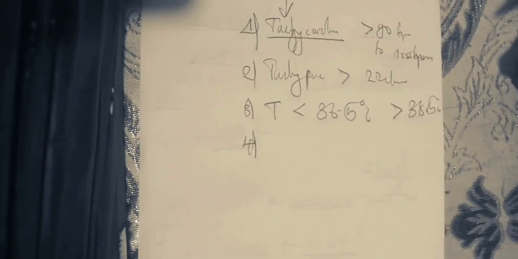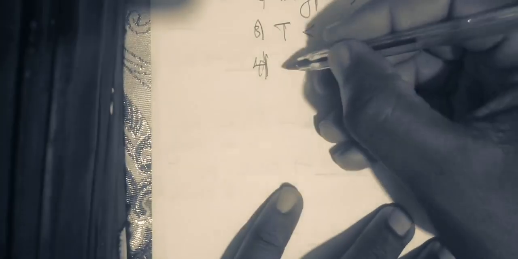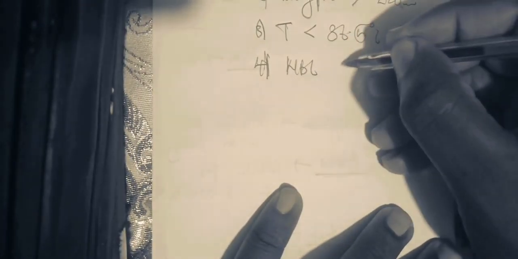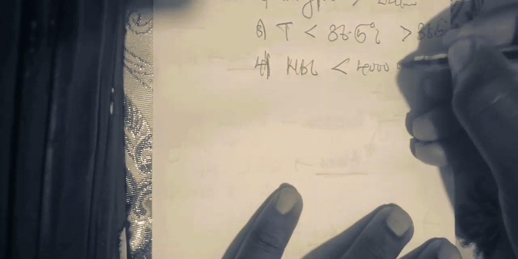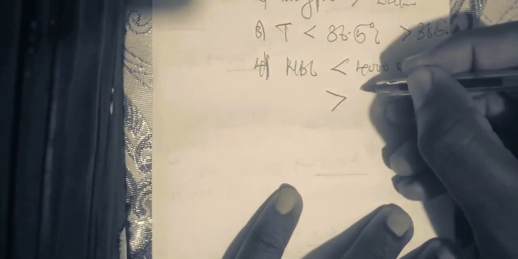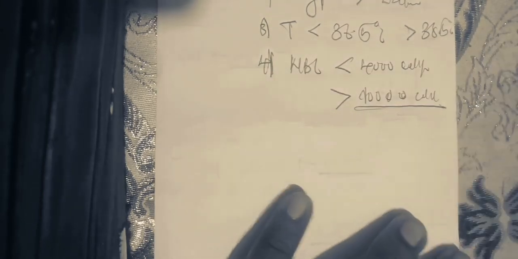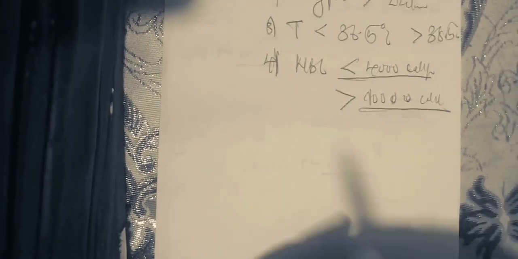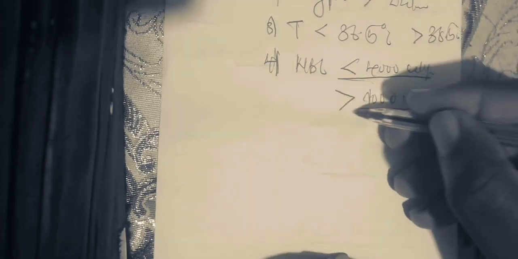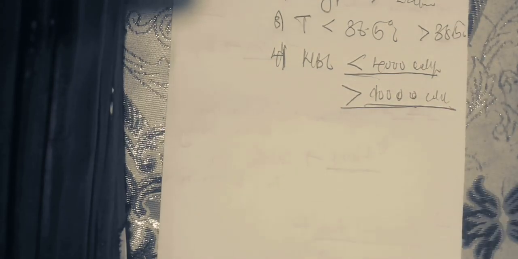And then the fourth one after that, you are going to have the white blood cell count. White blood cell count less than 4,000 cells per microliter or more than 10,000 cells per microliter is also involved in the systemic inflammatory response syndrome. So if you have a low white blood cell count, you can consider it as systemic inflammatory response syndrome. And if you have a high white blood cell count, you can consider it as systemic inflammatory response syndrome.